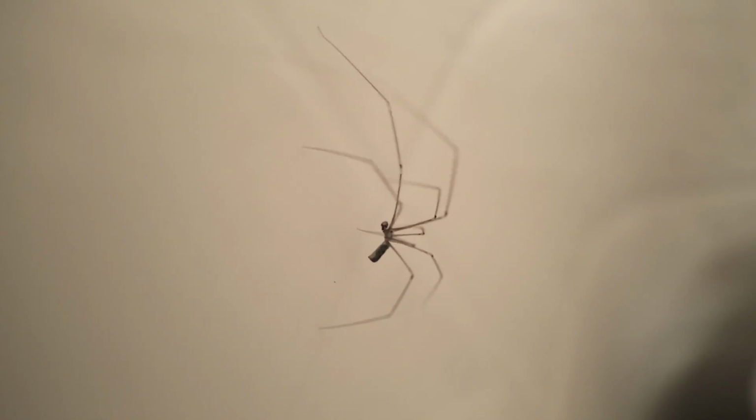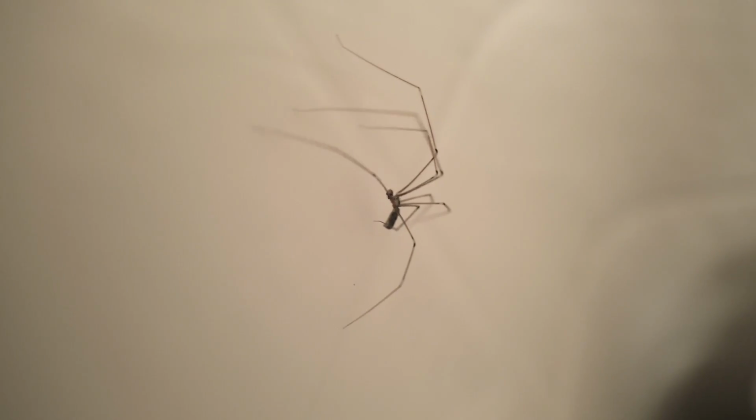I would shoot spiders and bugs and things like that because the macro mode is so cool. You can get so close to things and see them in a way that we can't see them with our own eyes. And that's the magic of a great lens, right? That's why we love photography. That's why we like films, because through these special lenses we can see the world and we can see things in ways that we can't see with our own eyes.